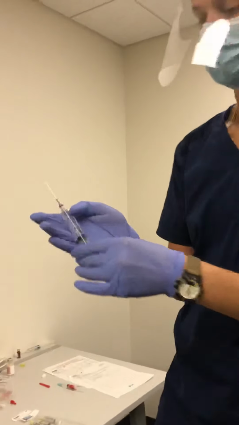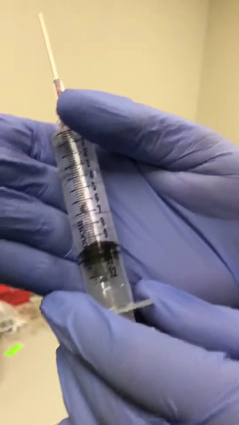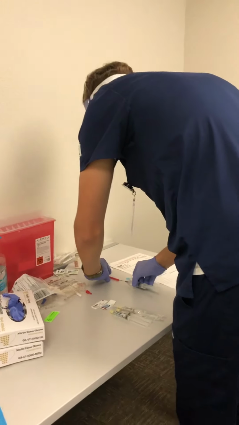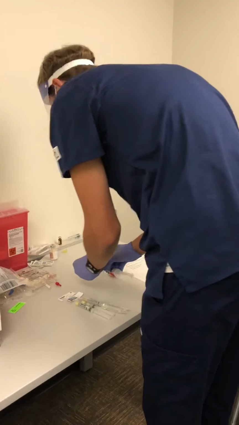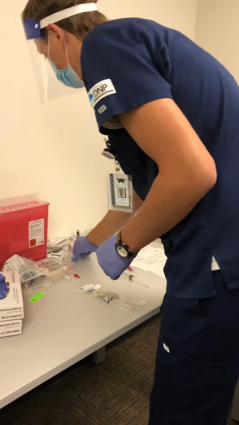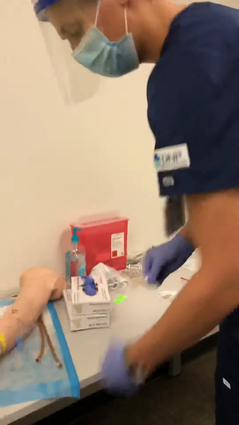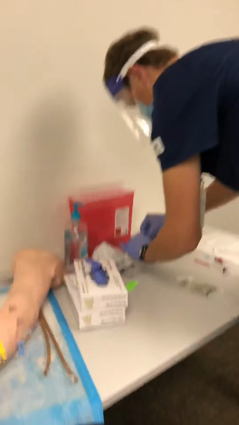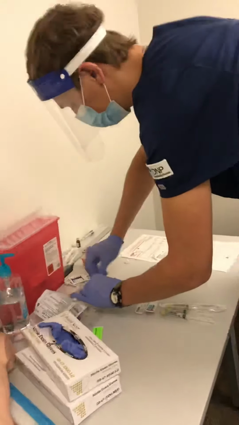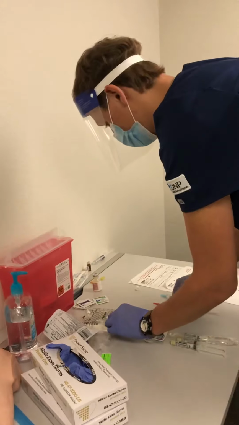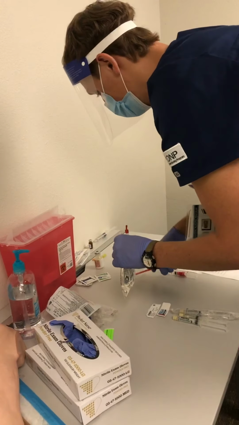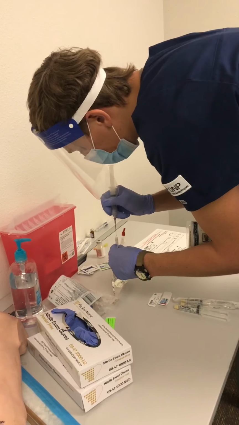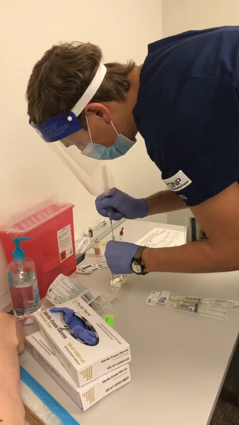I'll just make sure to verify I got my 10 mils here, and clean the hub off of this. Take the needle trap off and make sure to poke this in and instill it straight down, not to poke a hole into the bag.